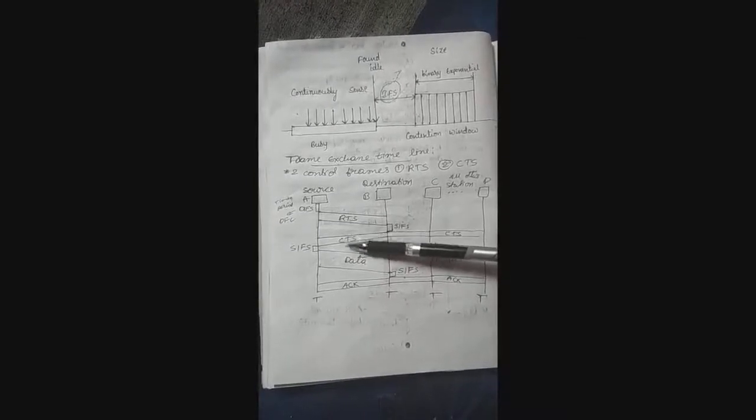The destination will receive the RTS frame. It will wait some amount of time, that is the short interframe space, and then it will send the CTS control frame, clear to send, meaning there is no problem, it is clear, please send.